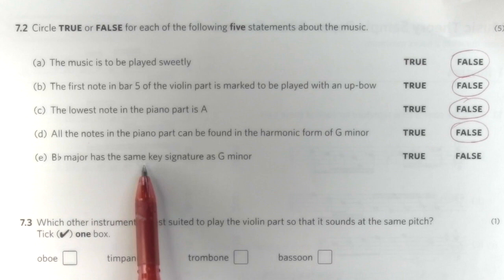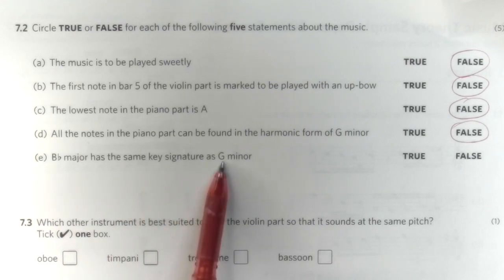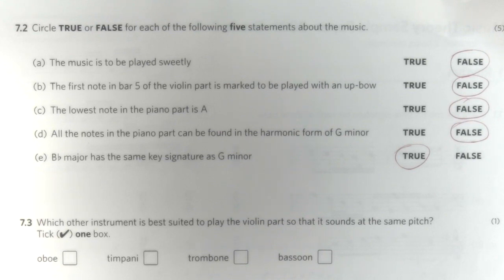B flat major has the same key signature as G minor. Yes, because it's the relative major. Done. Sorted. Let's move on.